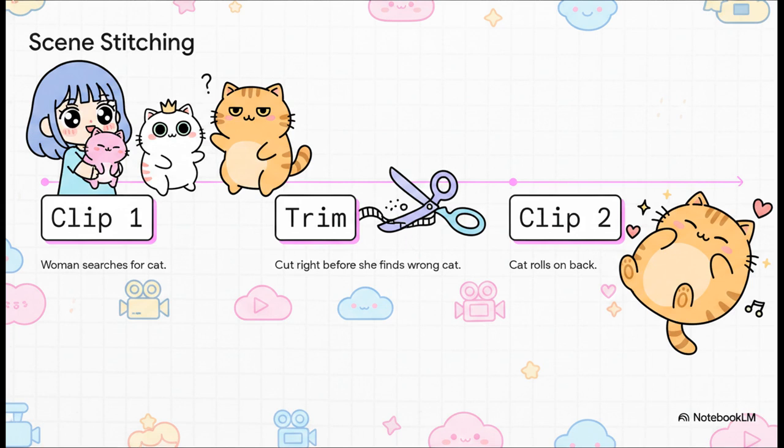But wait, there's a problem. The AI just generated a totally random, incorrect cat at the very end of her clip. And this brilliantly illustrates the power of Flow's scene stitching. We literally do not need to waste credits regenerating that entire woman's clip just to fix that one split-second mistake. No way. We simply click Add Clip and select our perfected video of Oliver rolling on his back to create a combined timeline scene.